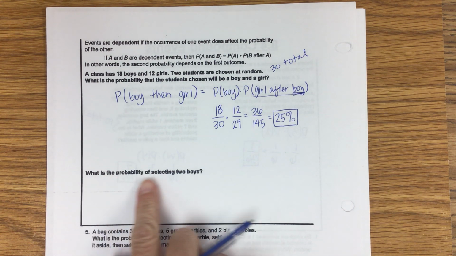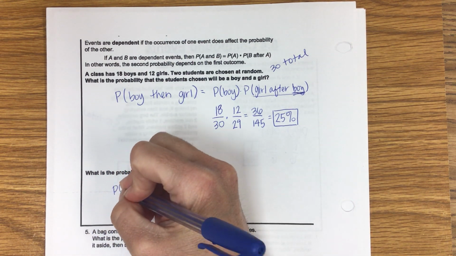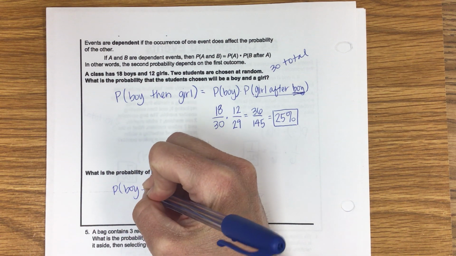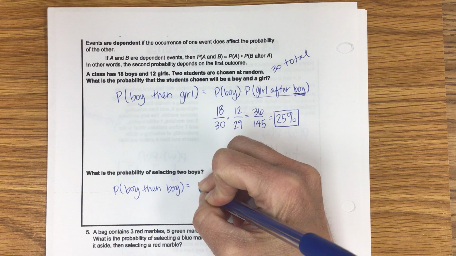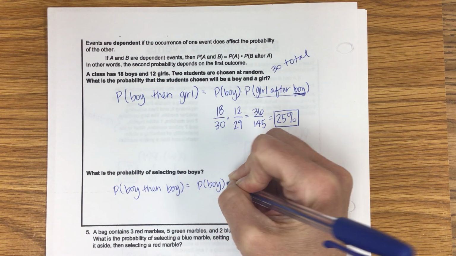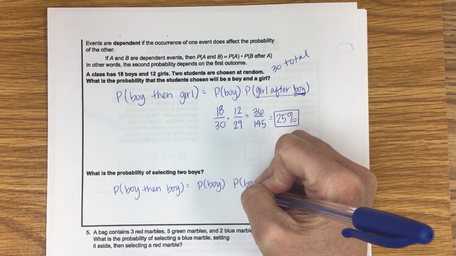Next up, what's the probability of selecting 2 boys? So that means boy, then boy. That would be probability of boy times the probability of boy after boy.